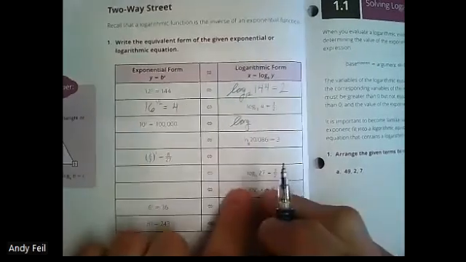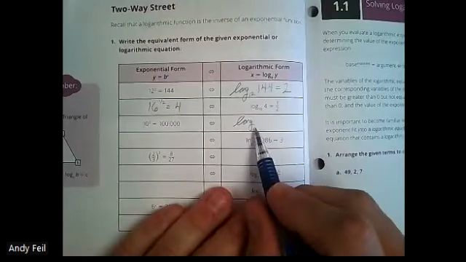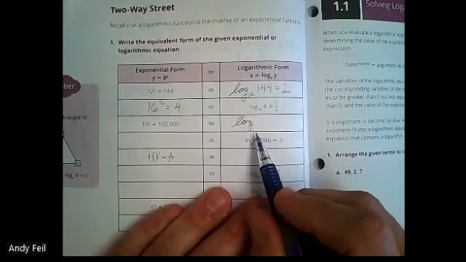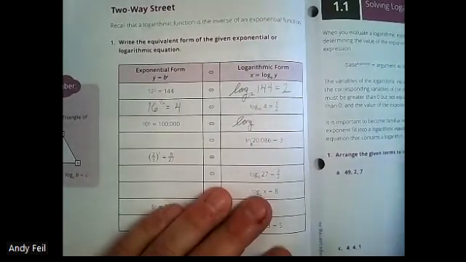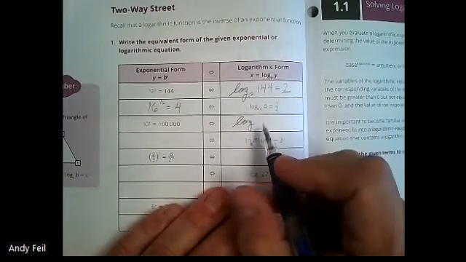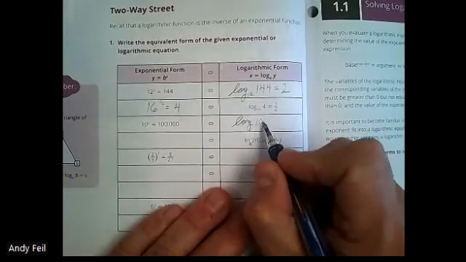But you're just learning about these now. So if you put a 10 there, it's not wrong now, but later on, you'll be like, oh yeah, it doesn't need to be there. But for right now, don't worry about it. What's the argument? 100,000.